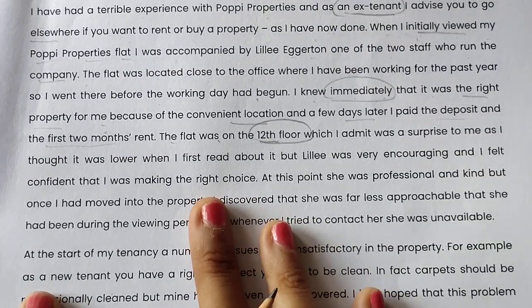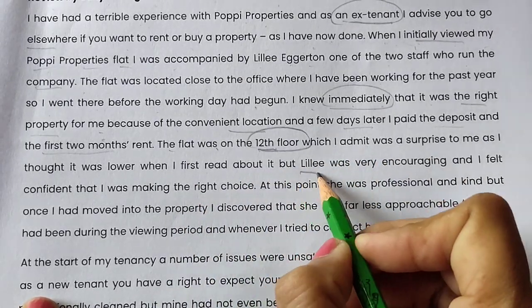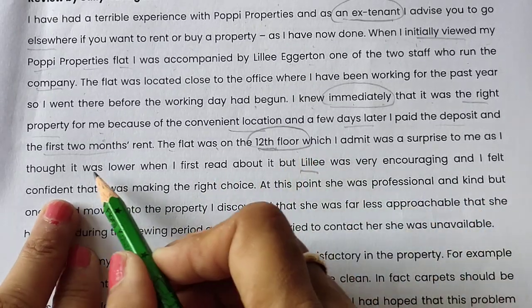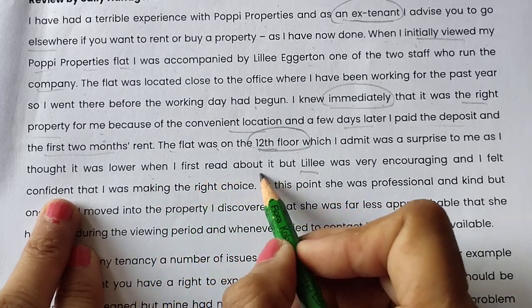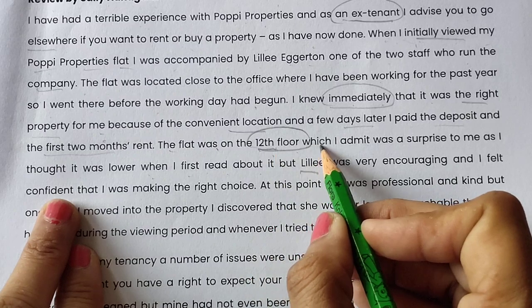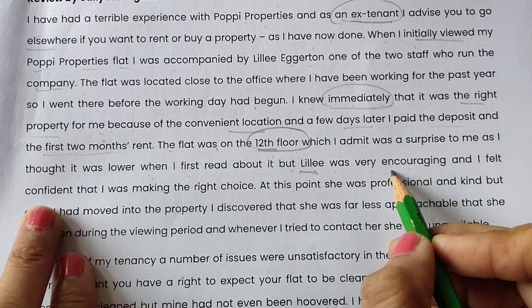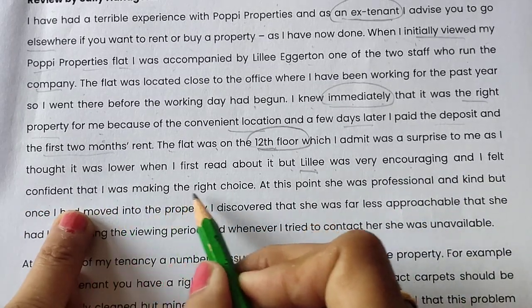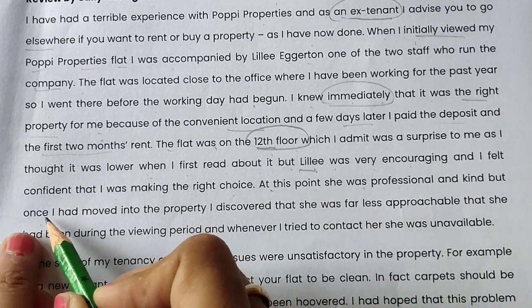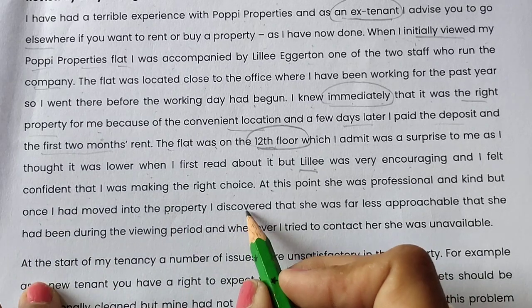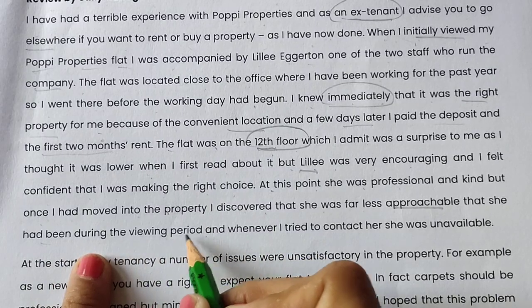Yes, I was looking for behavior, Sally's behavior and Lily's behavior. So till here we have read this statement. When I first read about it, Lily was very encouraging, and I felt confident that I was making the right choice. At this point she was professional and kind, but once I had moved into the property, I discovered that she was far less approachable than she had been during the viewing period.